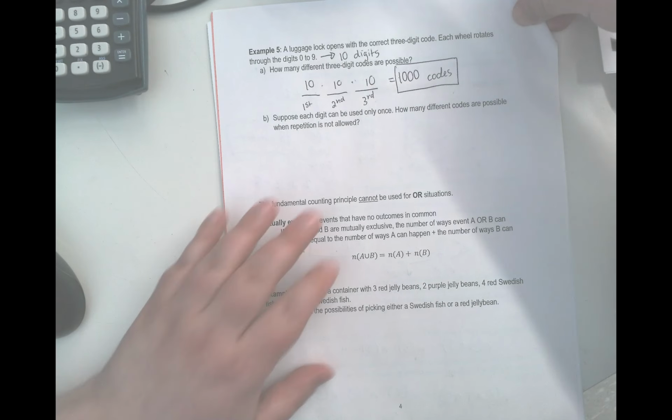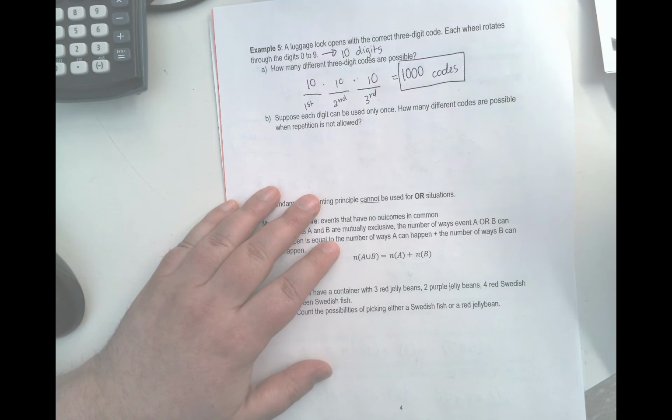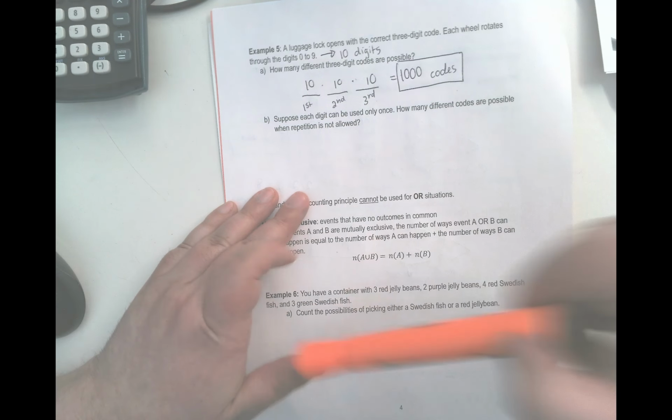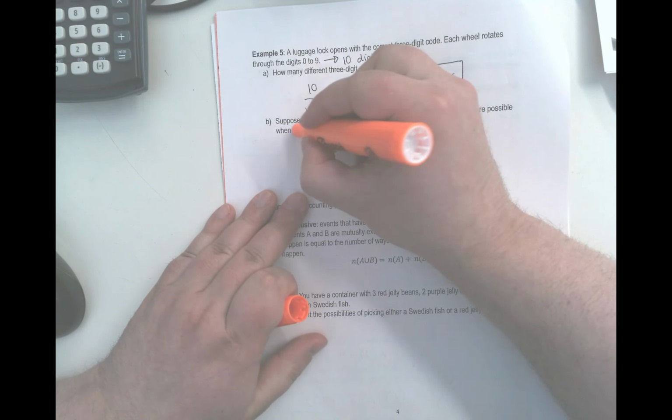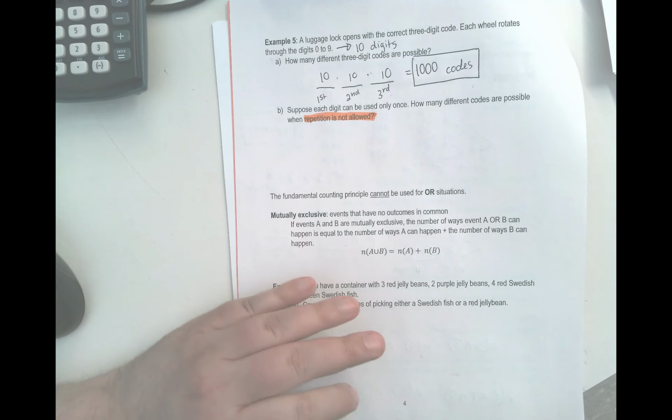That is incorrect. Part B says, what happens if we can only use each digit one time? How many different codes are possible then? Or here's the key phrase, when repetition is not allowed. That is a very key thing that you're going to see in these problems.